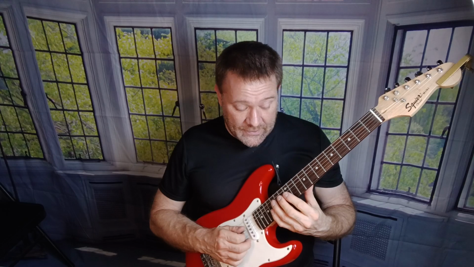Now I'm going to do the hammer-on lick and choose which note I end on. Do a chord bend there. Do the same chord bend and then end on a different note.